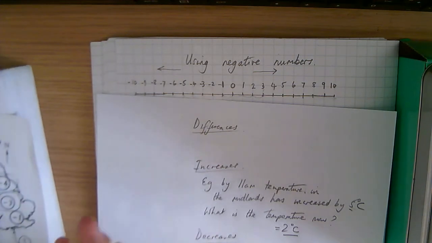If we don't have a number line, we just do it on our fingers. So we put negative 3 in our head, negative 2, negative 1, 0, 1, 2. I've got 5 fingers that I've counted here, 5 digits. So the answer is 2 degrees Celsius.